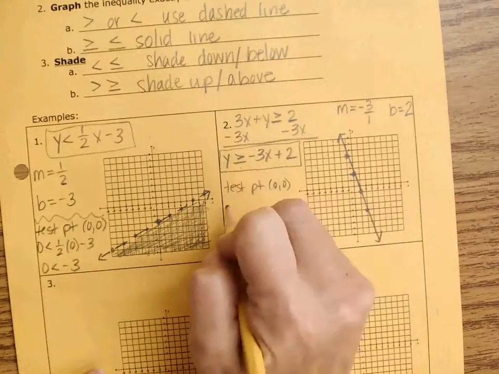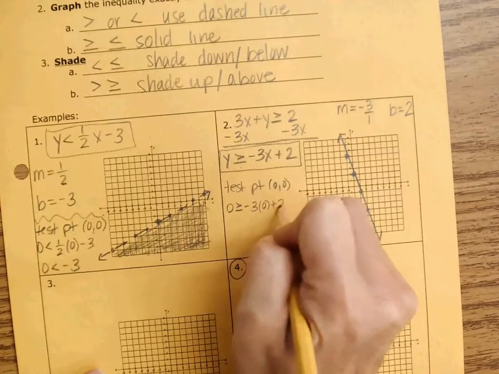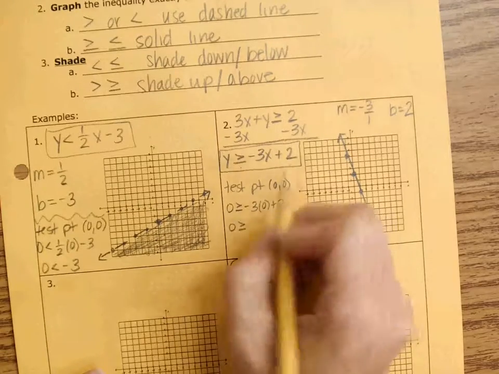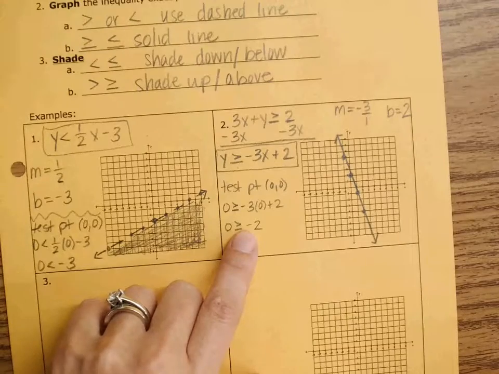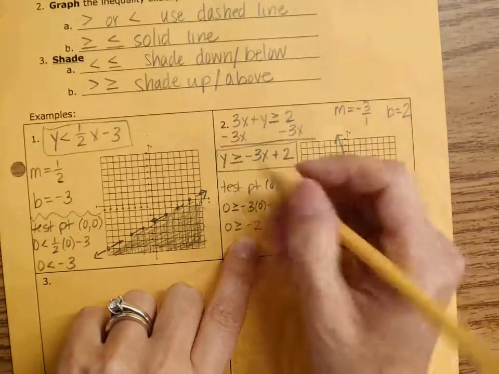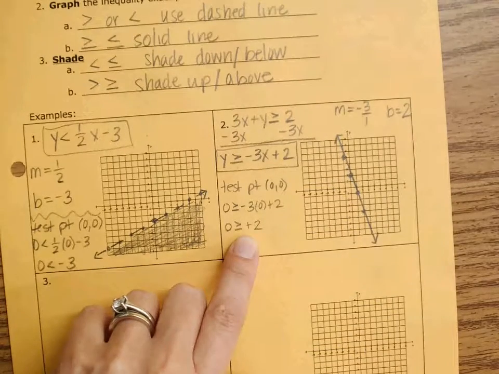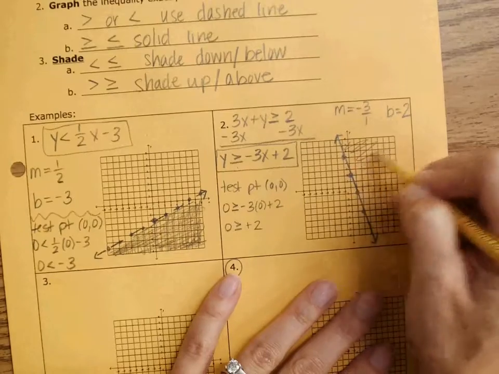So I'm going to substitute 0 in. So I have 0 is greater than or equal to negative 3 times 0 plus 2. 0 is greater than or equal to negative 2. Is 0 greater than? Oh, I have a negative 2. It should be positive 2. 0 is not greater than or equal to 2. So that means that this is not a solution. I'm going to shade on this side.